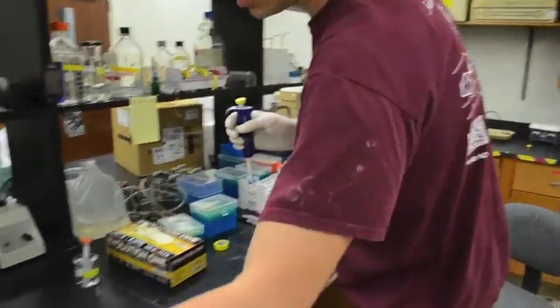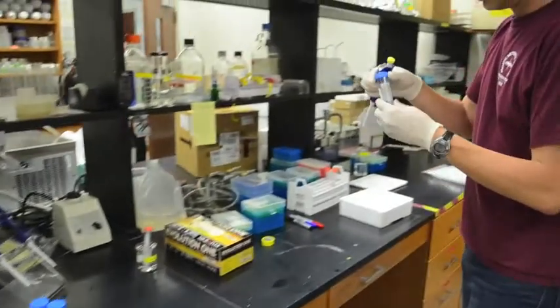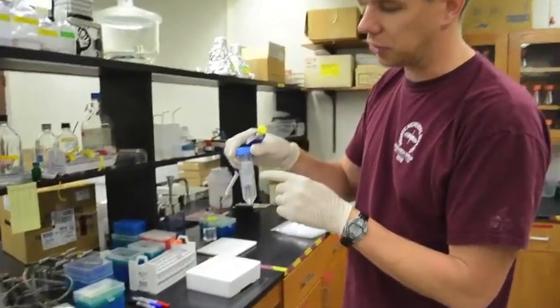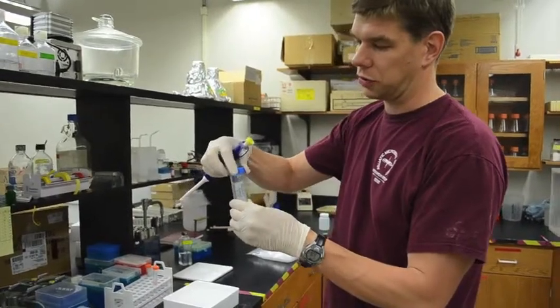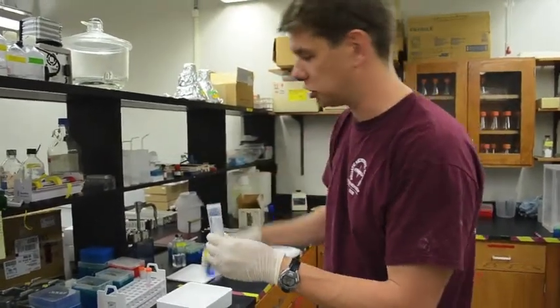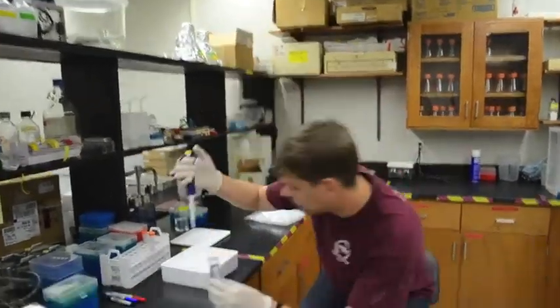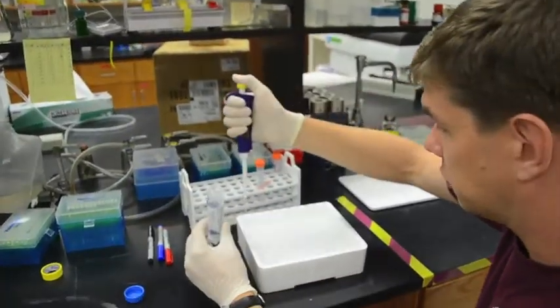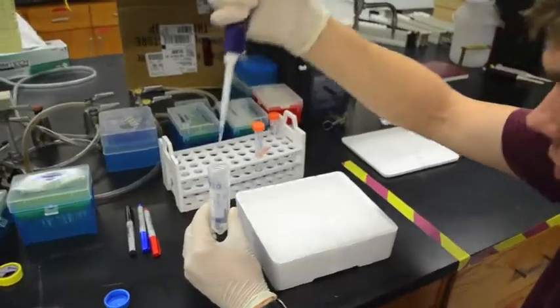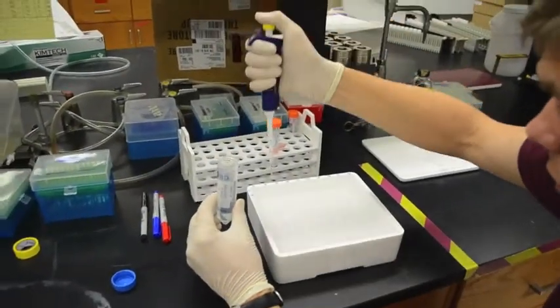I've got my vial of phosphate buffer, and you notice that I always label all of my vials so that I don't get confused about what's in what centrifuge tube. And again, I'm going to add 100 microliters to each of these cuvettes. Alright, so we've got all of the samples and the phosphate buffer added.